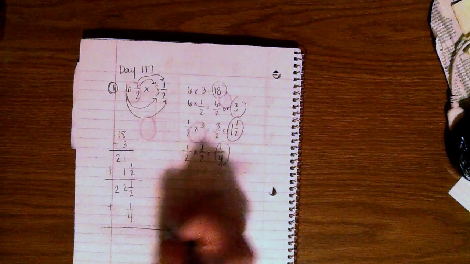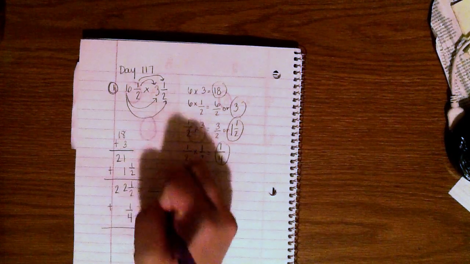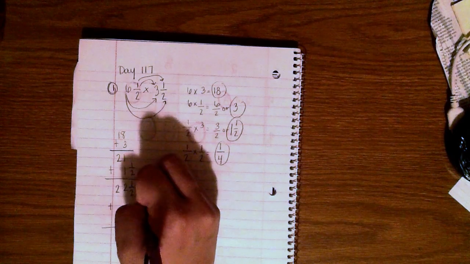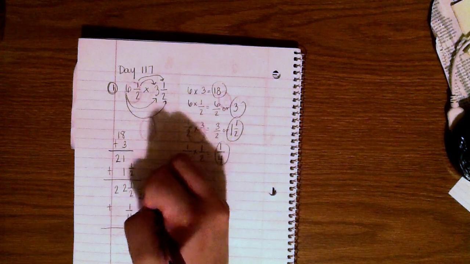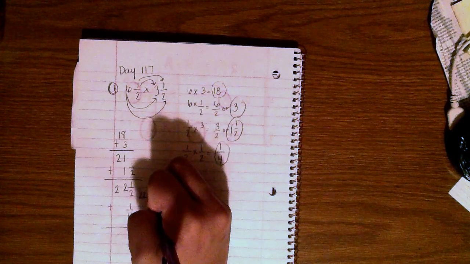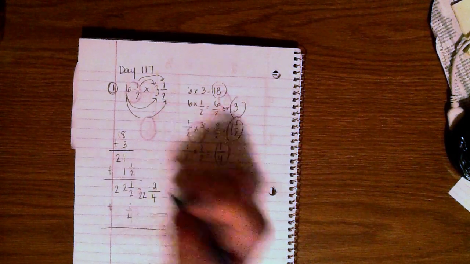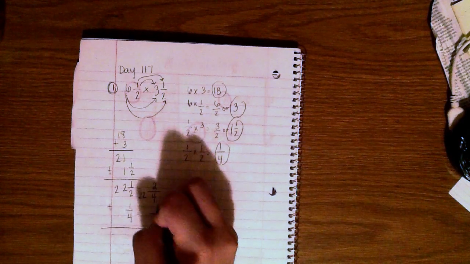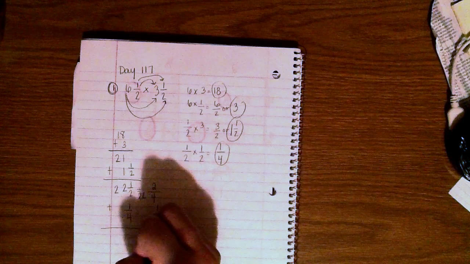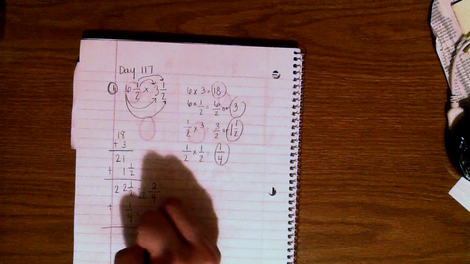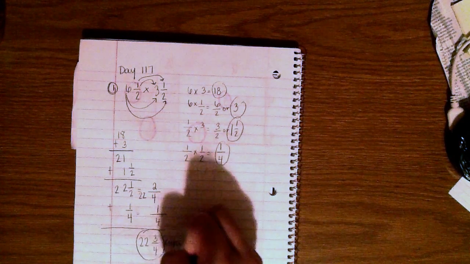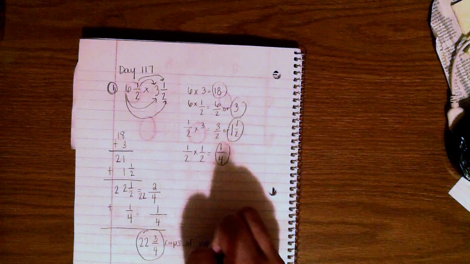Right now they don't have the same denominator, so I have to give them the same denominator. Okay? My 22 wholes stays the same. 2 and 4 share the denominator of 4. So 2 times 2 gave me that 4. 1 times 2 gives me 2. This stays the same. 2/4 plus 1/4 is 3/4. So my answer is 22 3/4 cups of water.